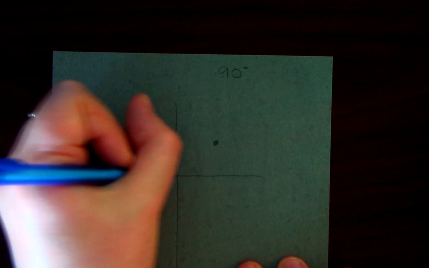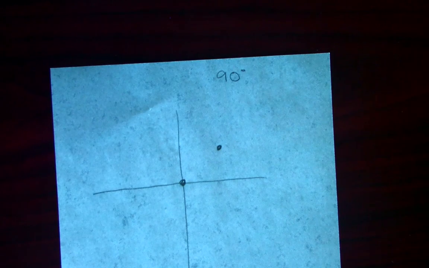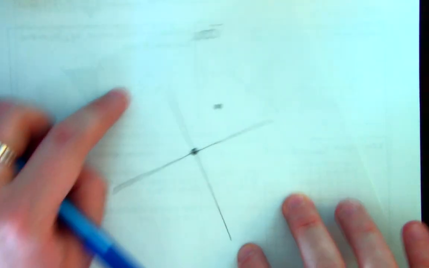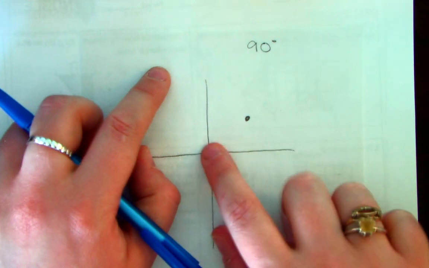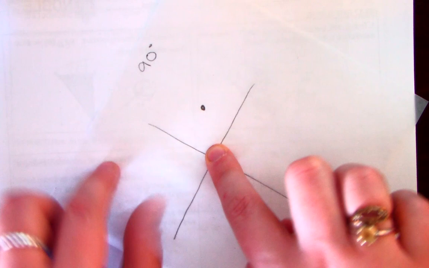I want to do it about the origin, right? If I turn my paper, sorry, there's no way for me to pause this thing. If I turn my paper one time, that's where it would end up. That would be a 90 degree rotation.